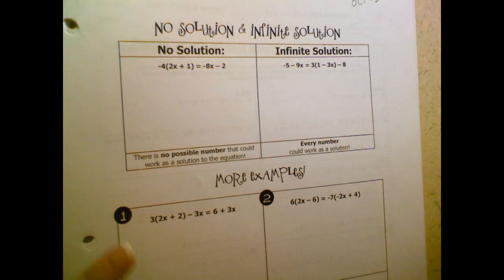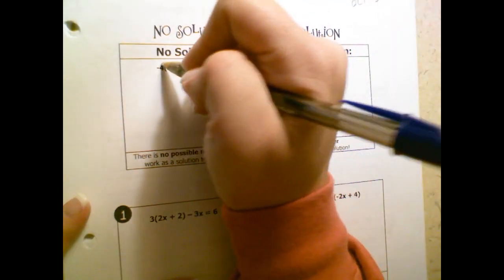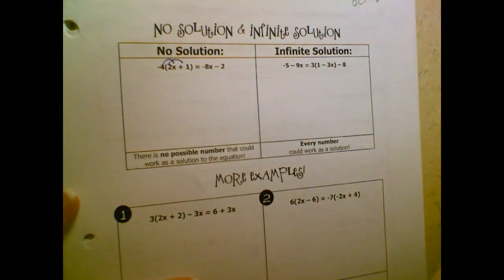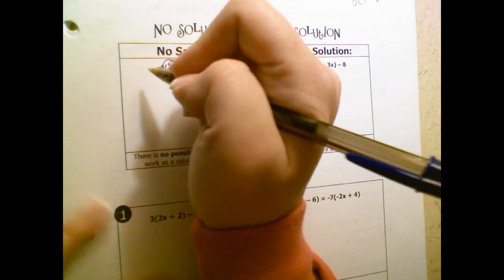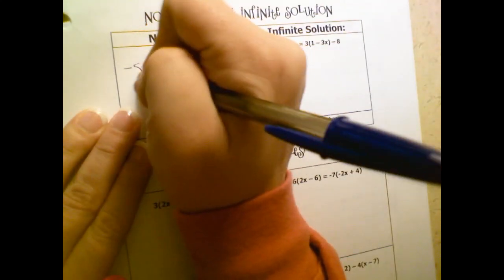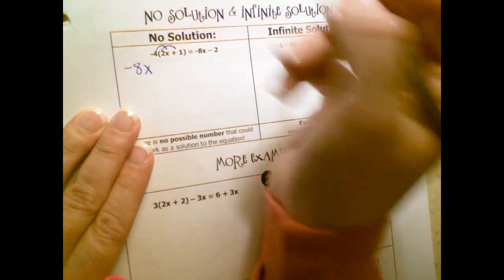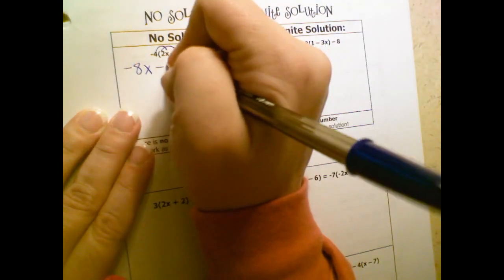So looking at this first problem, again, solving it like normal. I'm going to distribute first because I cannot combine anything within my parentheses. So negative 4 times 2 gives me negative 8. Negative 4 times 1 gives me negative 4.